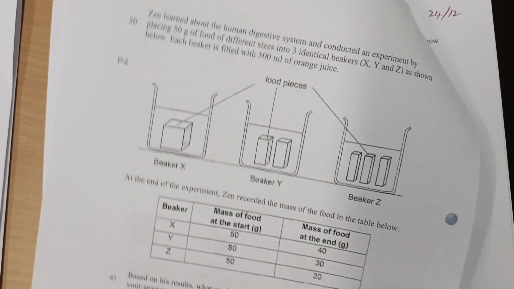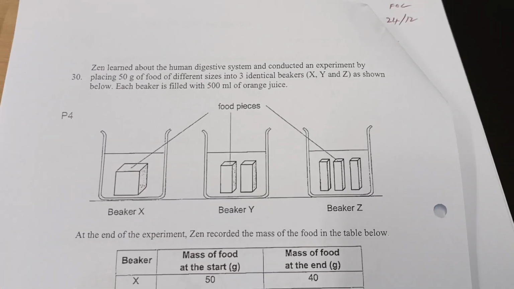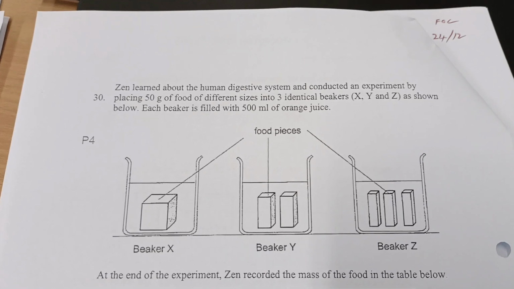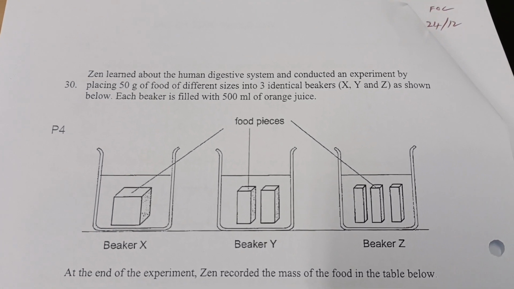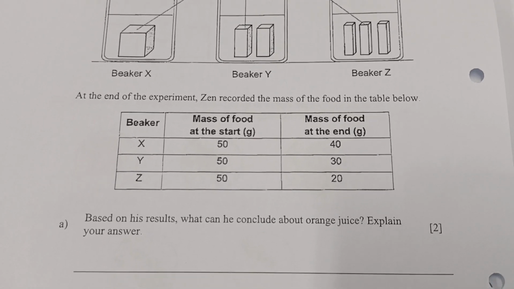And this is also question 4. As you can see, this is a P4 question in question 30 of the open-ended questions about the exposed surface area.